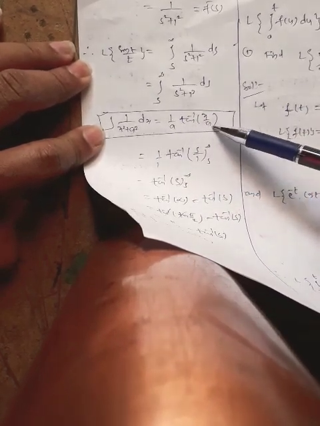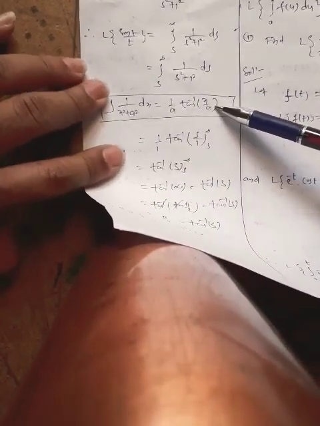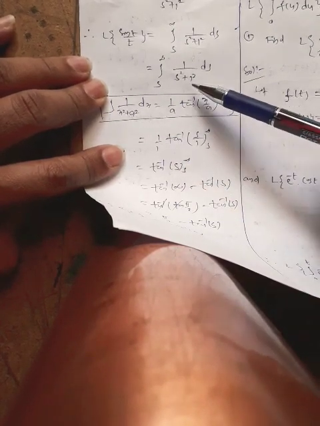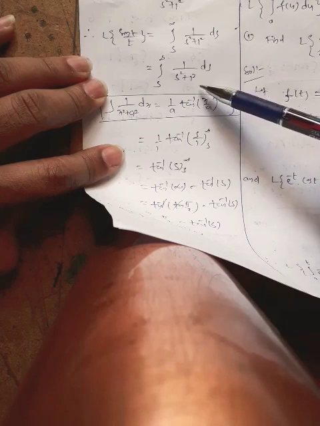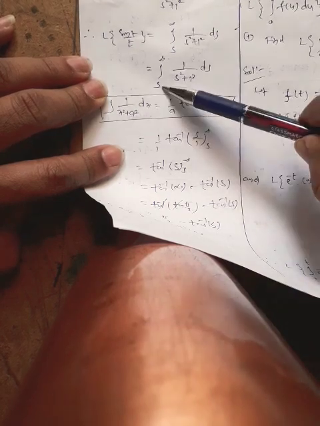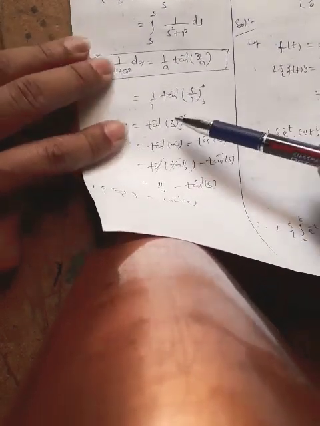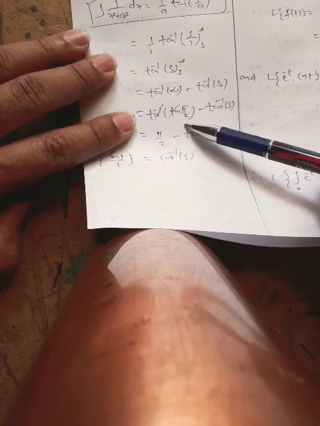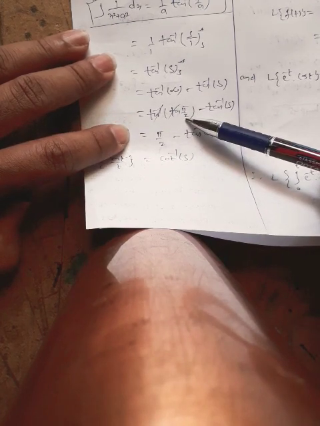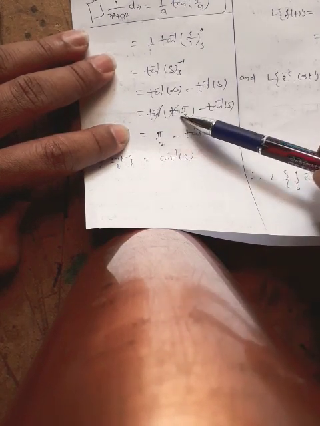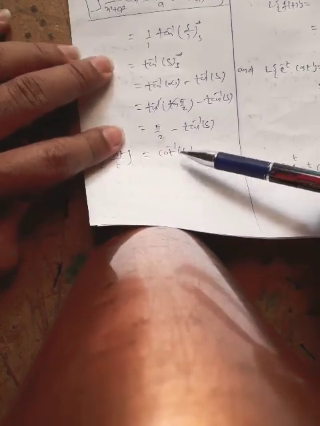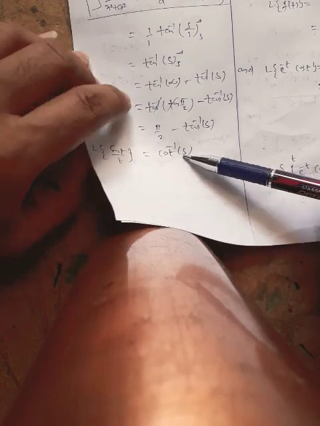The formula for this is 1 by a tan inverse of x by a. So 1 by a tan inverse of x, where in place of x we have s by a. The limit values are s to infinity, so upper limit minus lower limit. When the argument becomes infinity, tan inverse gives tan 90, that is pi by 2. So we get pi by 2 minus tan inverse s, and 90 minus tan inverse s can be written as cot inverse s.